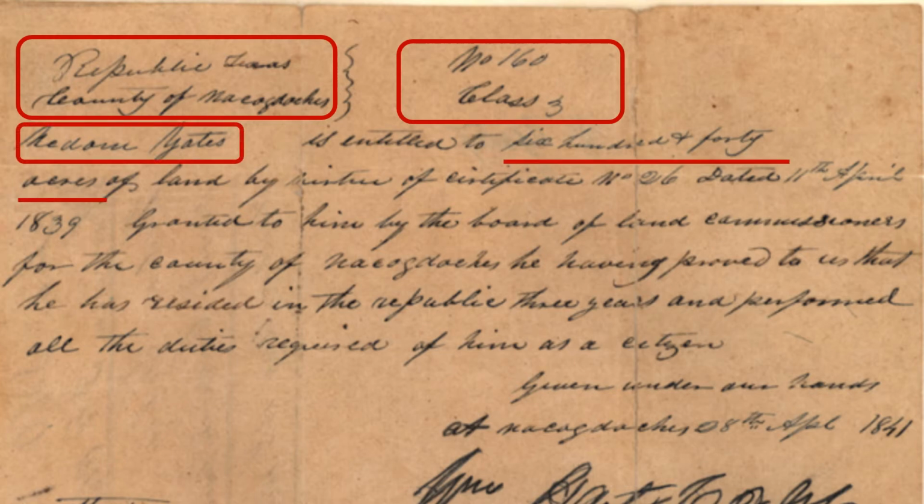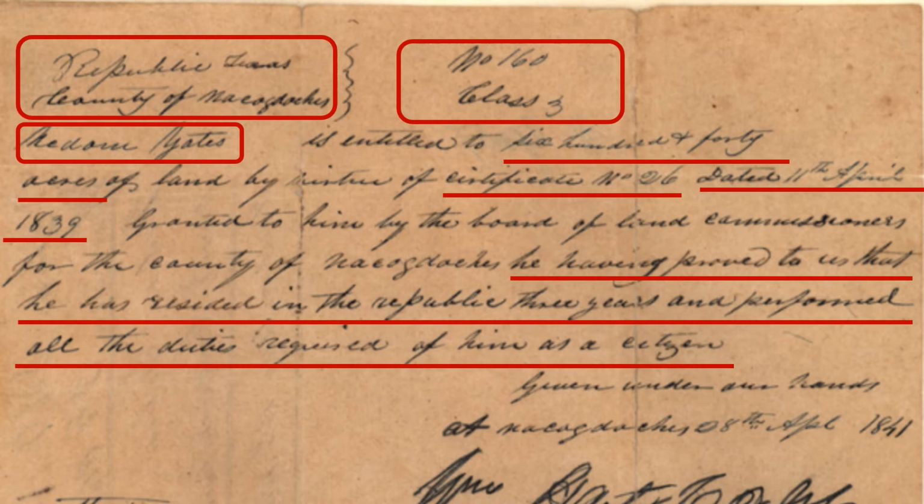This document tells us it was for 640 acres, so it must be different than the first page that we saw. It is certificate number 26, and it is dated the 11th of April, 1839. It then states, he having proved to us that he has resided in the Republic 3 years and performed all the duties required of him as a citizen. The last thing to notice is the actual date of recording, the 28th of April, 1841.